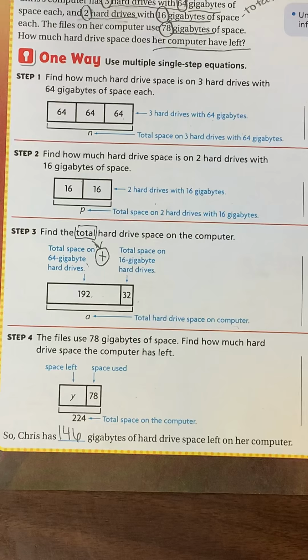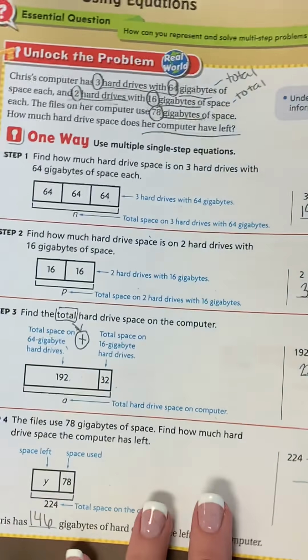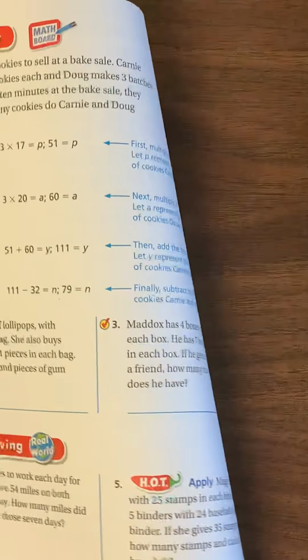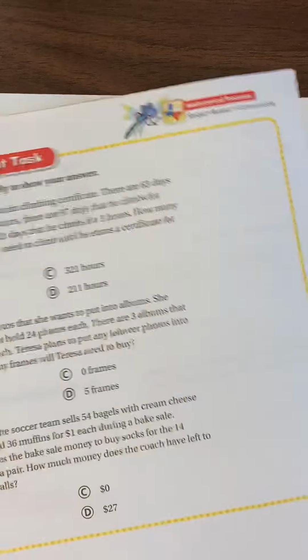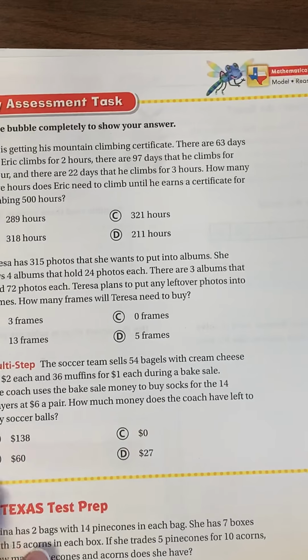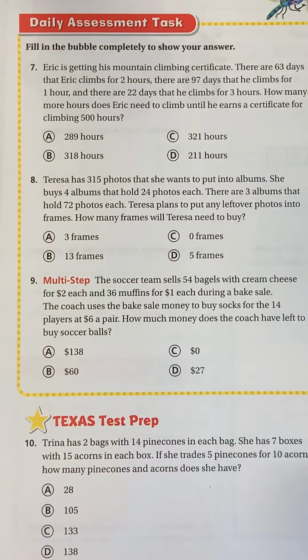All right, guys, that is it for today. If you want more practice with these types of problems, you can do the share and show and the problem solving on your own. Remember that page 398 is that daily assessment task. Problems 7, 8, 9, and 10. You will solve on your own, and you'll snap a picture, send it to me through Dojo, or email it to me.